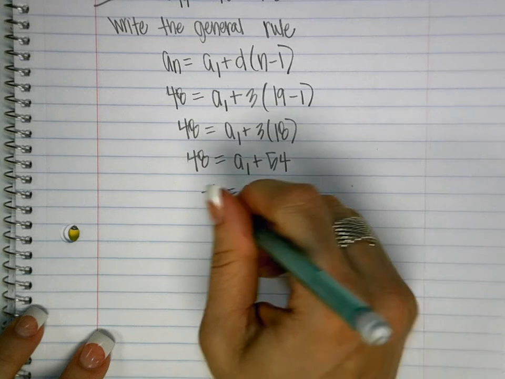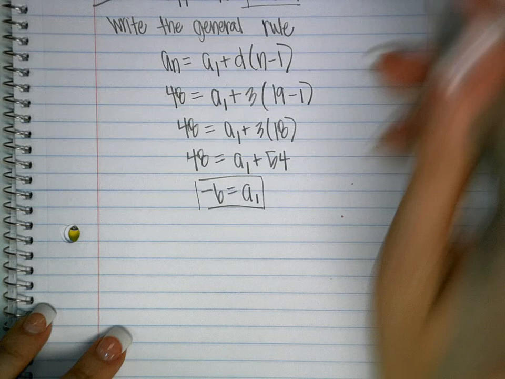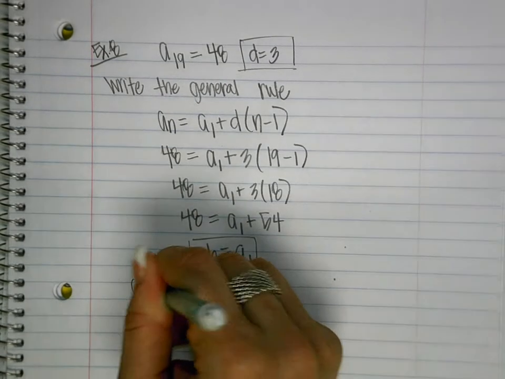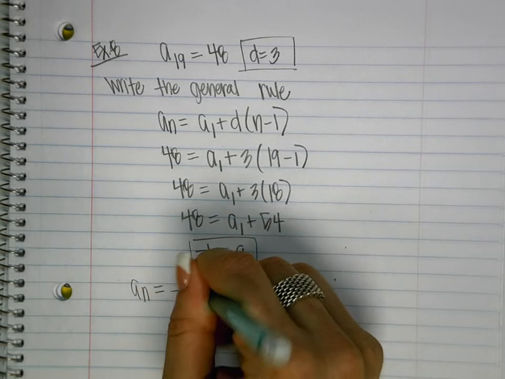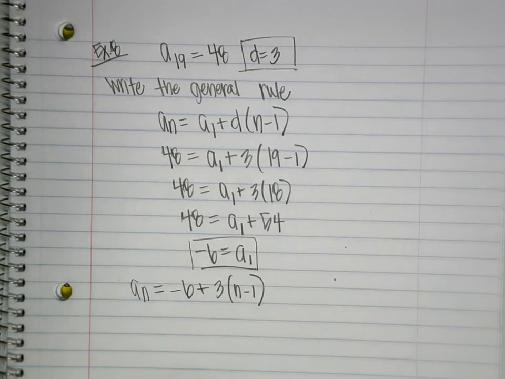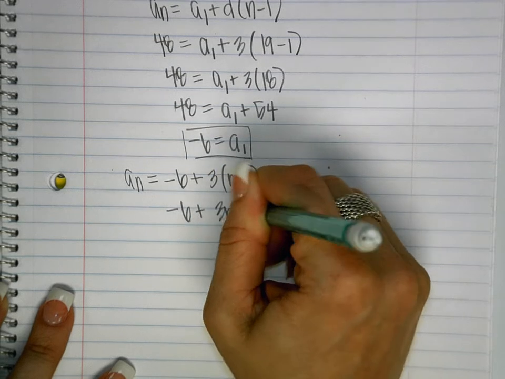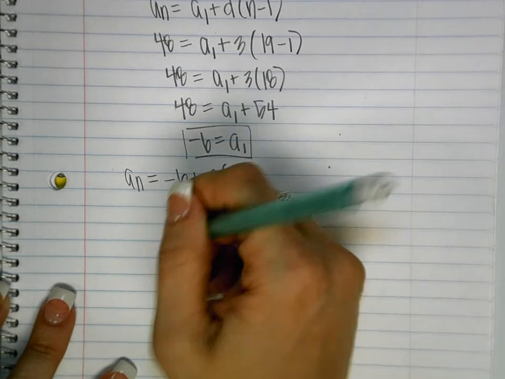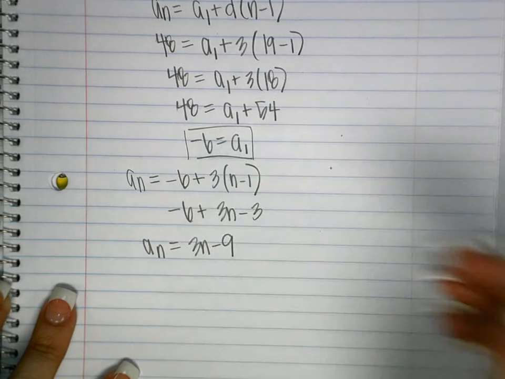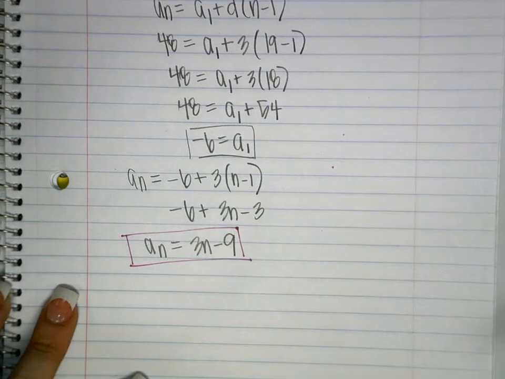Then take this, plug it in with your D equals 3 to write a general rule. So A sub n equals, A1 is negative 6 plus D is 3 times n minus 1, and clean that up. So negative 6 plus 3n minus 3, A sub n equals 3n minus 9. And that's the answer that you were looking for. Any questions?